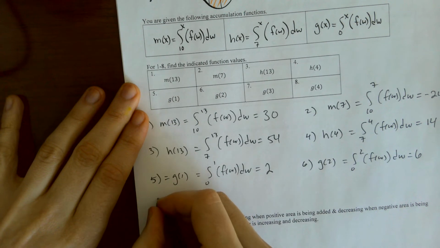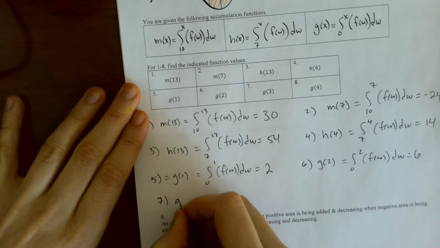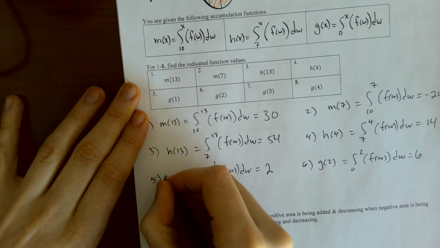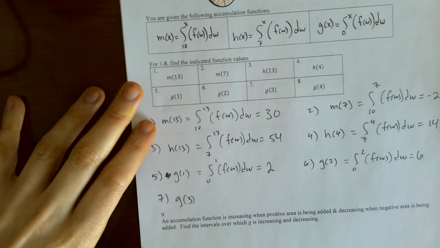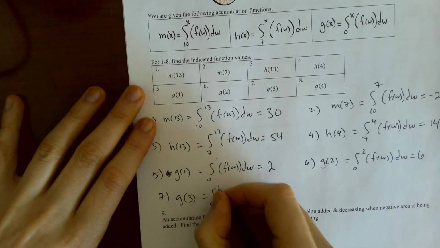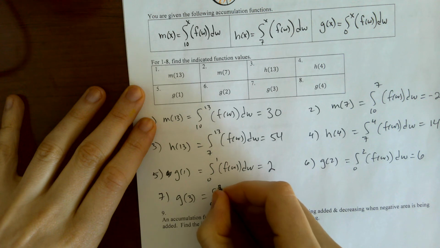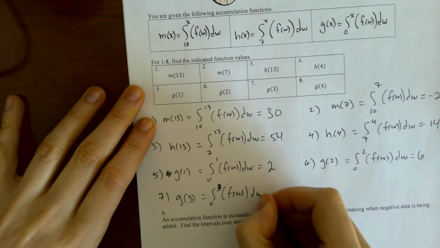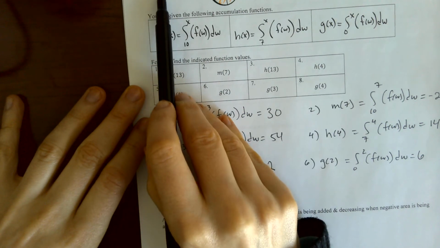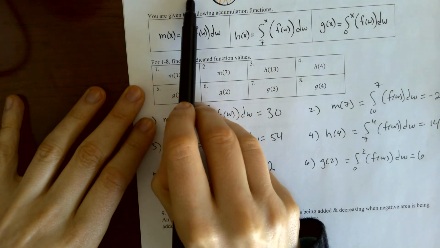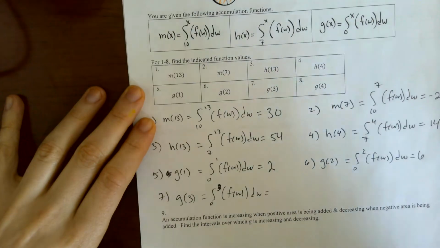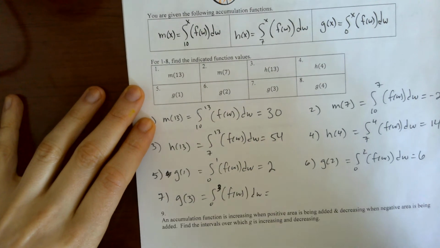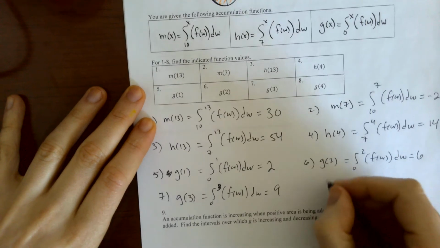Oh, 5, 6, 7. G of 3, I don't know why I put that equals there. G of 3 is the integral from 0 to 3. Okay, the area under the curve from 0 to 3: 2 plus 4 plus 3. So that's 6 plus 3 is 9. And then one more.